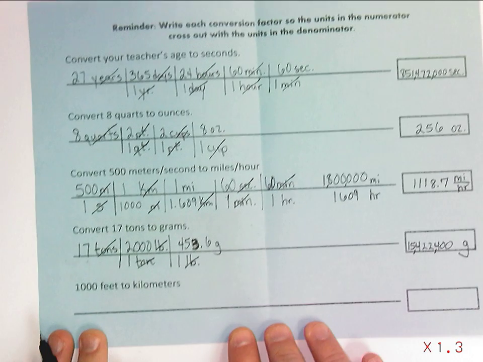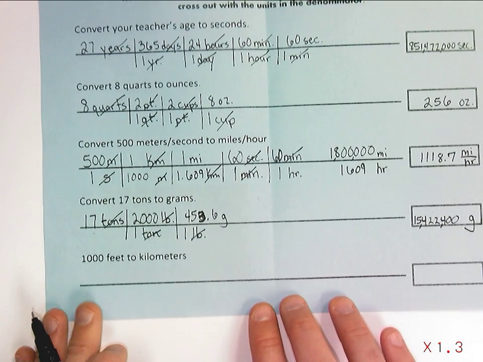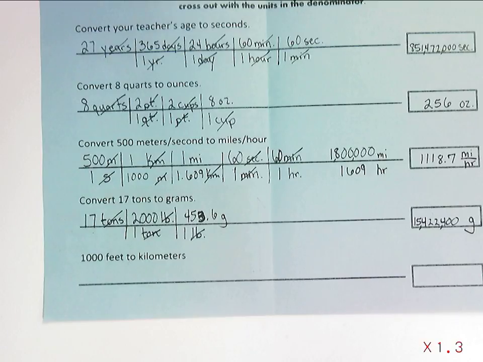All right, then last but not least, let's look at 1,000 feet to kilometers. So we're looking at a conversion of distances here.